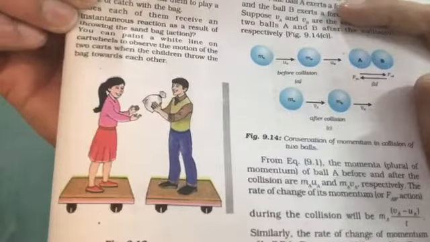There is a diagram in your book showing an example. I can show you through this book. Two children are playing a game.